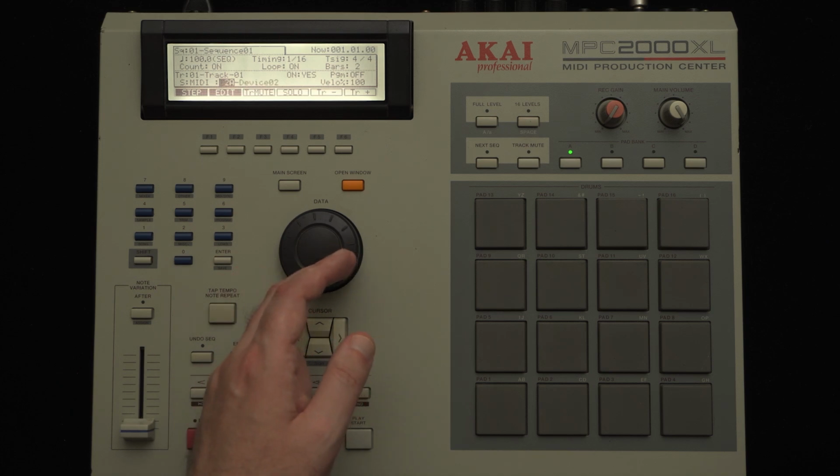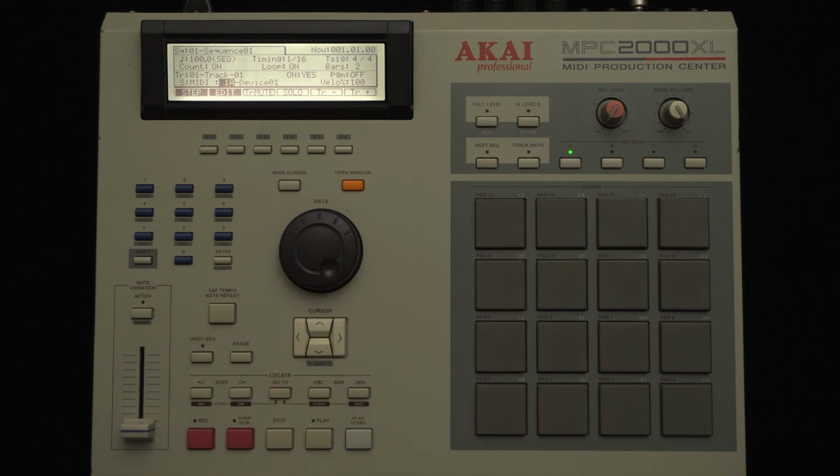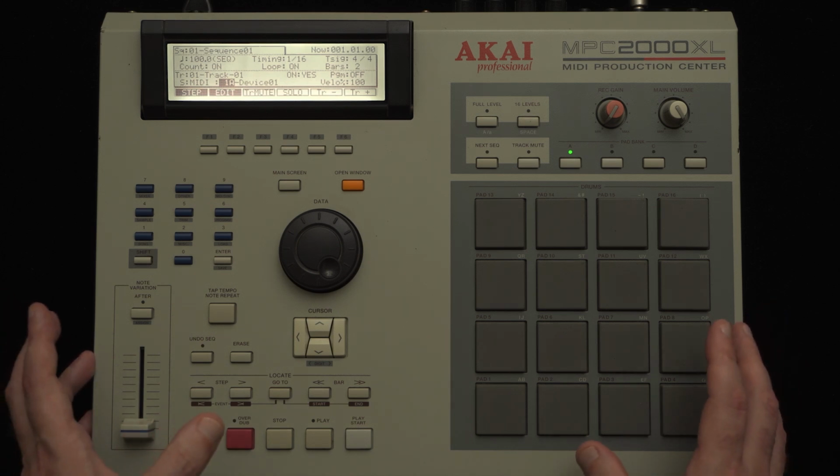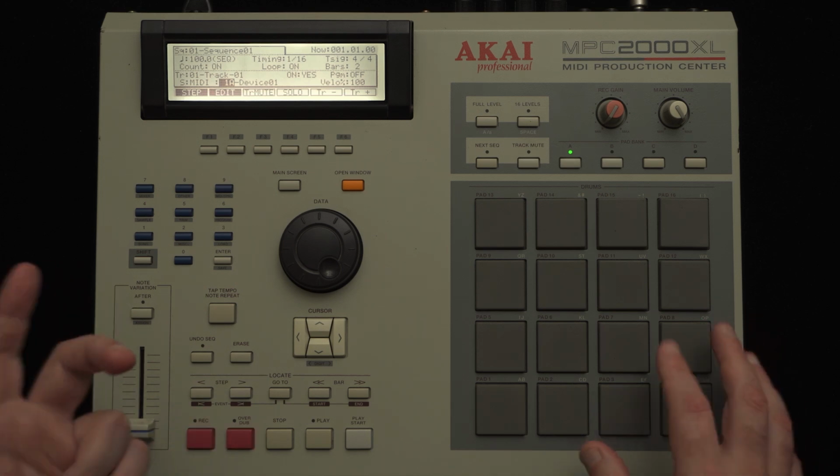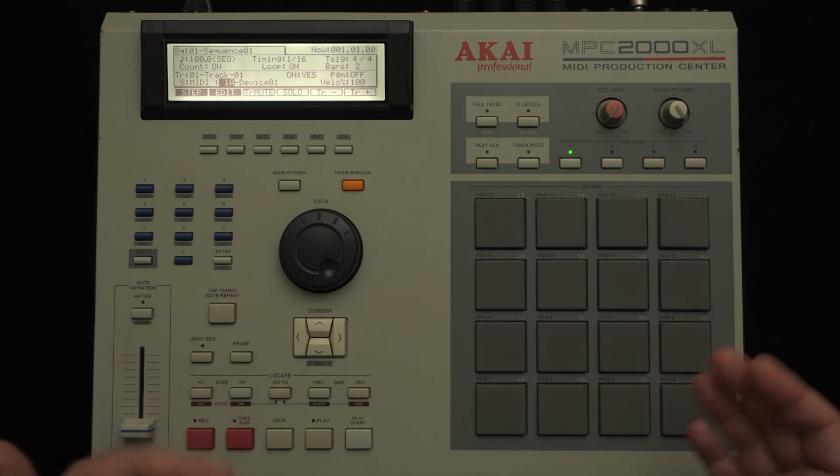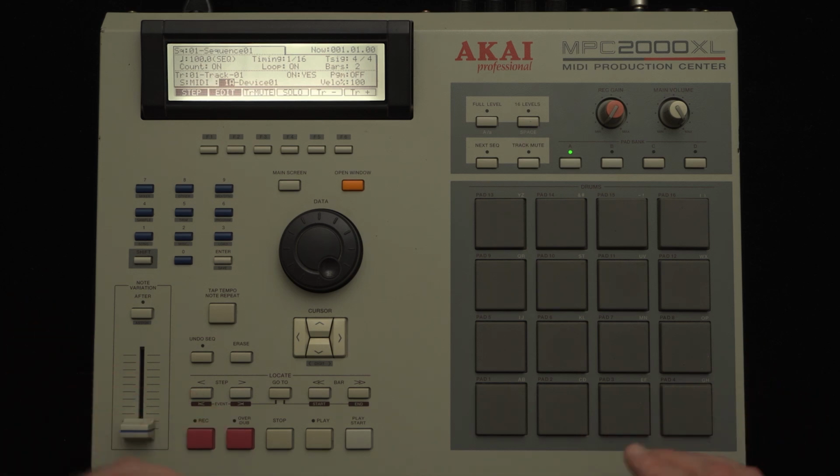So hypothetically, you could be triggering 32 external MIDI instruments along with playing 32 samples on board the MPC, together giving you a grand total of 64 tracks, which is probably twice what the average MPC owner will ever need, but it's there if you ever decide to create your magnum opus.